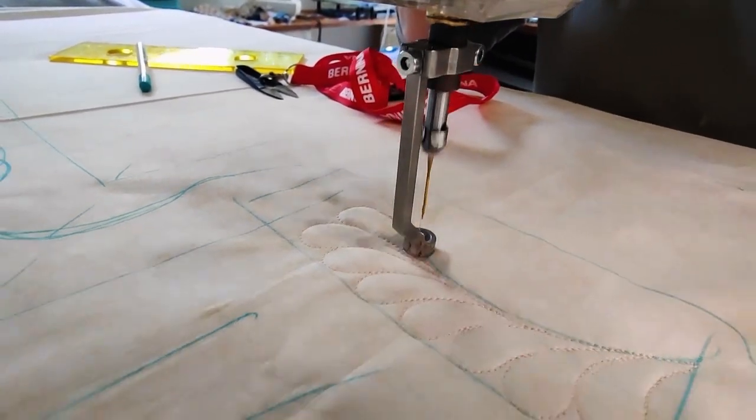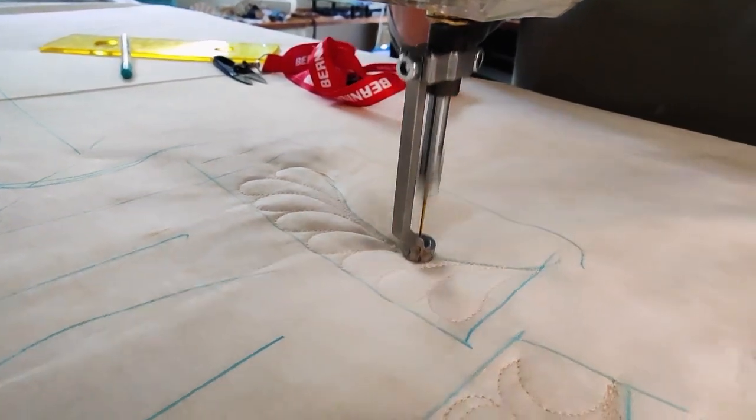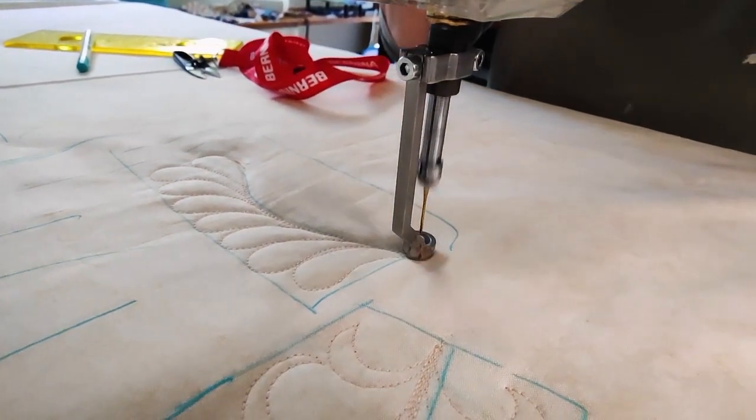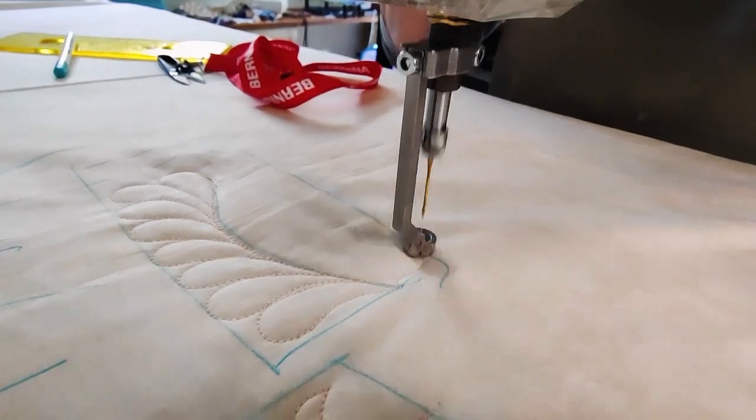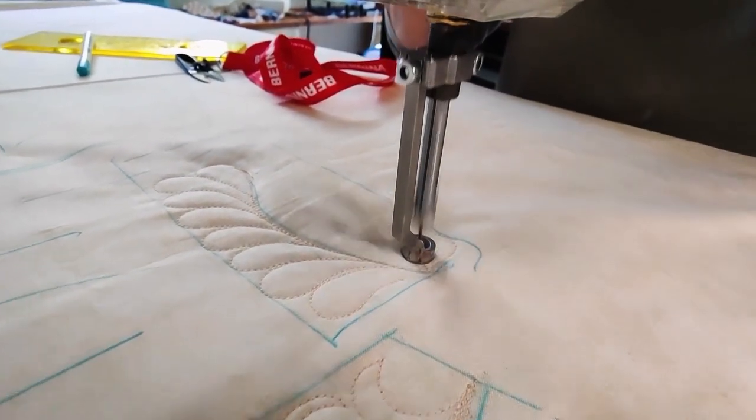Over to the top. Travel back down, and of course come through to the other side.